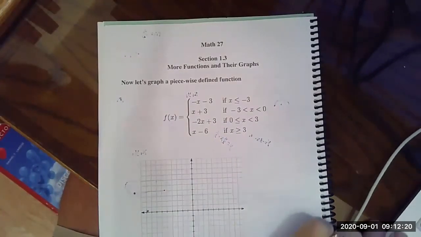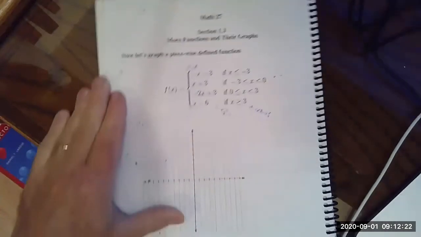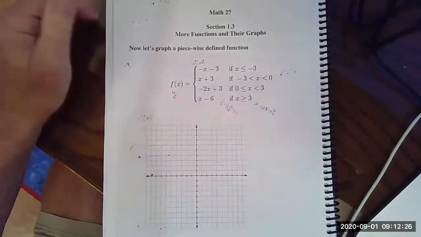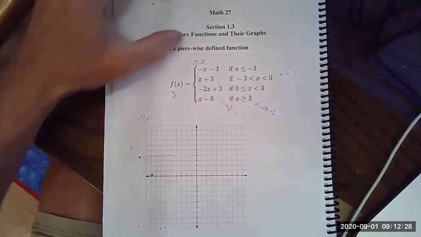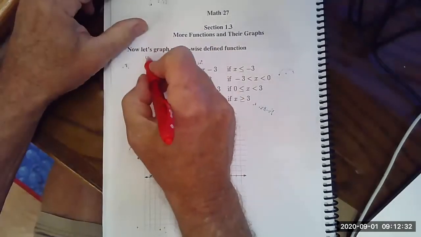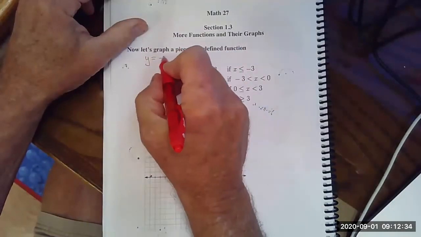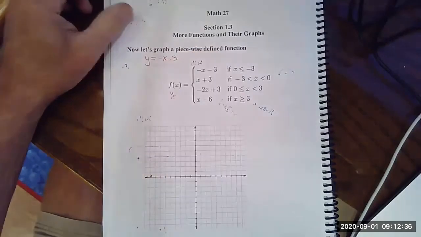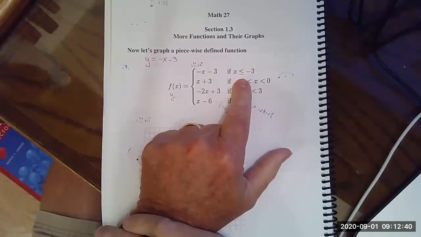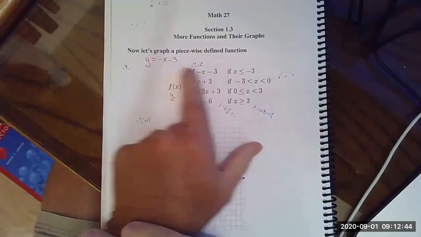Now, how I might go about doing these is, remember, f(x) is a fancy way of saying the letter y. So if I looked at the first one up here, y equals, the statement over here is telling you what values of x you get to use for that equation.